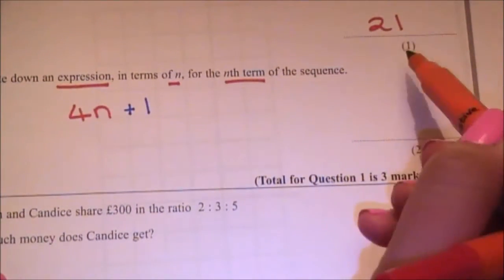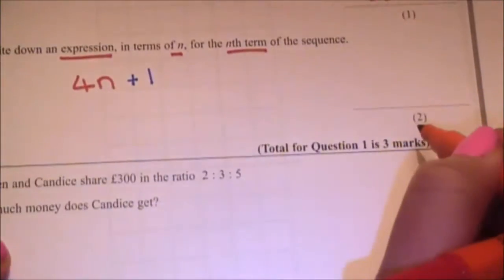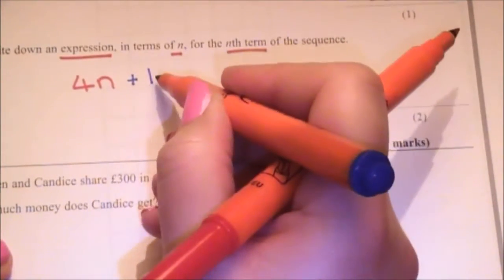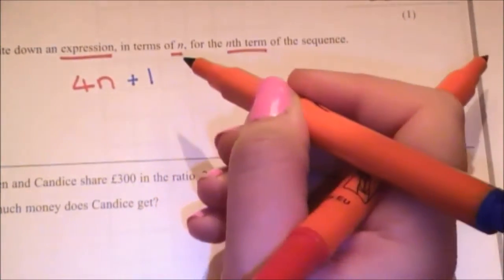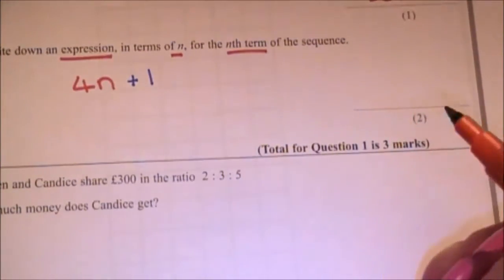With regards to marks, that's a 1 mark question for getting it correct. For this question, it's worth 2 marks. So 4n plus 1 will give you 2 marks. 4n plus any number that isn't 1 will give you the first mark.